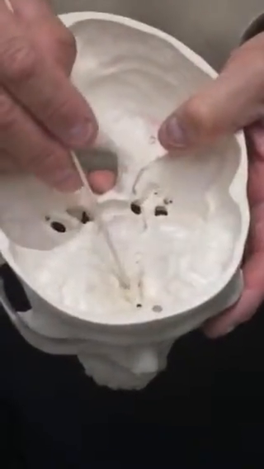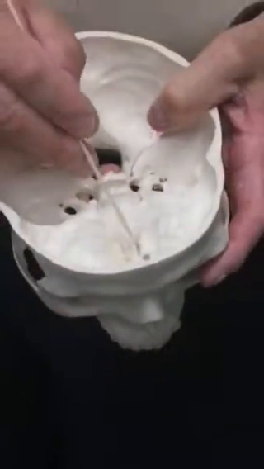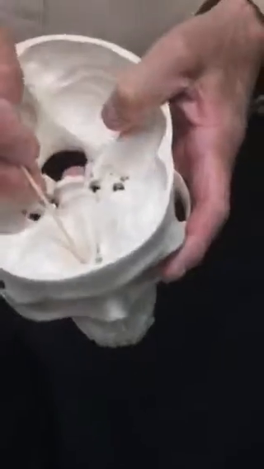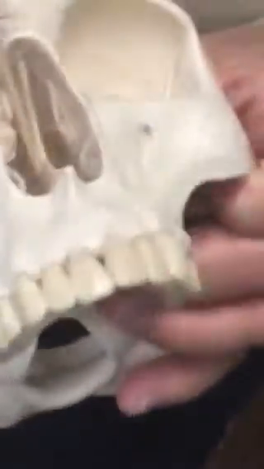In the front is this projection called the crista galli. That's part of the ethmoid bone. On either side is called the cribriform plate, which then descends and becomes the perpendicular plate, which you can see in here. And that attaches to this little point called the vomer, and the vomer and the perpendicular plate form the bony nasal septum.